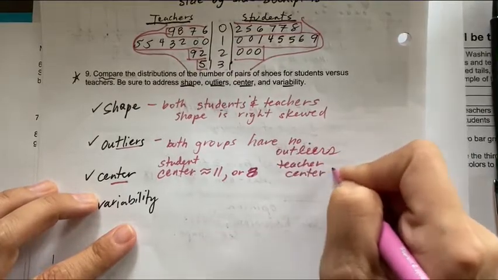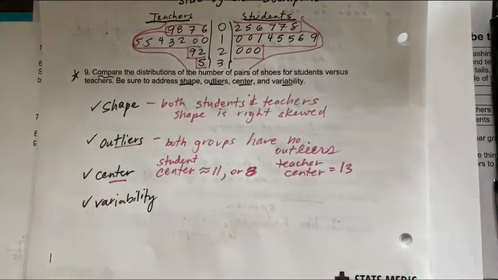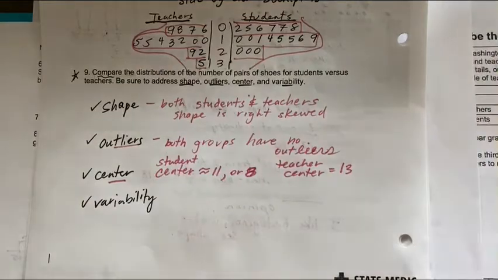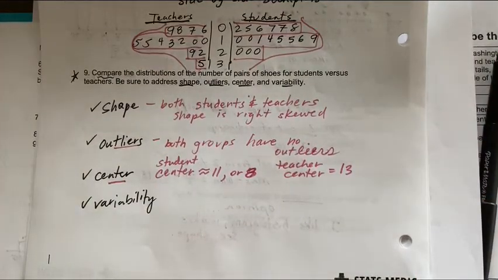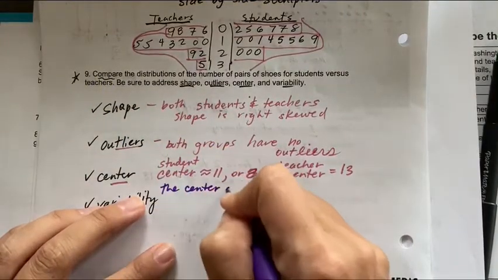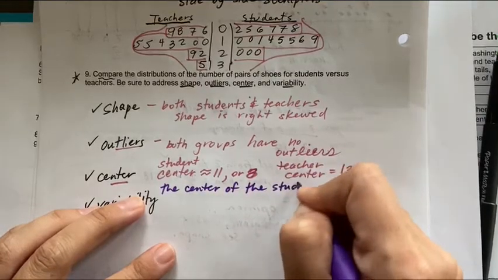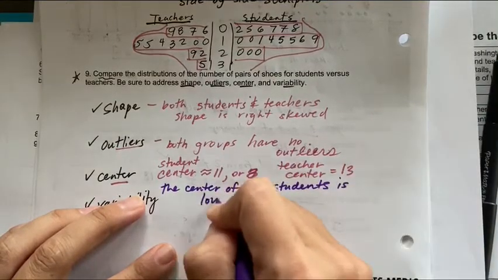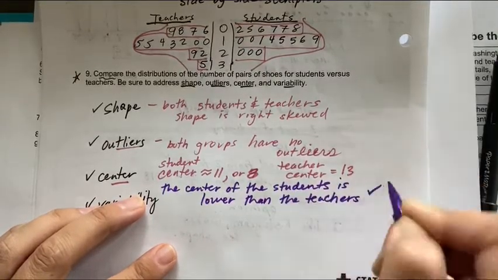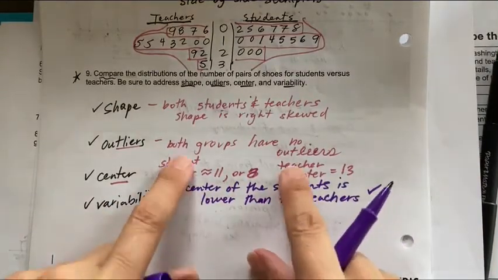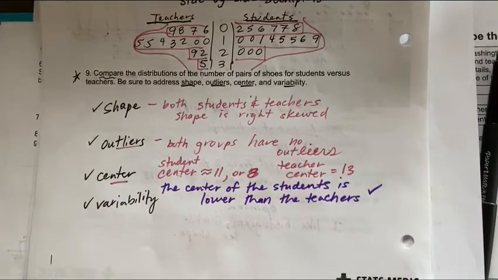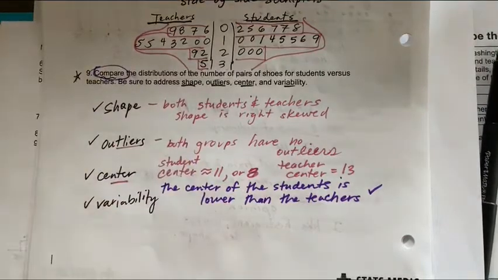Now it feels like I've answered the question, but I really haven't, because just reporting the numbers isn't answering the question. It said compare them. And this is as much an English class as it is a math class. So we have to say, using comparative language, the center of the students is lower than the teachers. This is a complete answer in purple, and the rest is just showing my work. The purple is what I need. In fact, I could have left off these numbers. They're looking for me to compare, and I really want to know which one's higher or which one's lower.